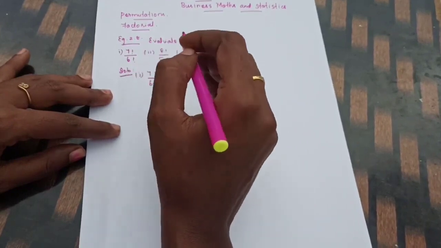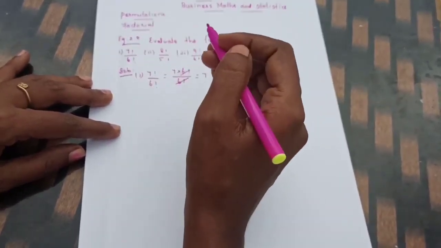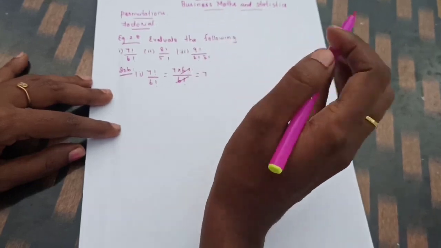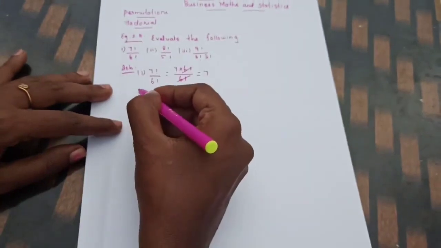Otherwise, no problem. 7 factorial means 7 into 6 into 5 into 4 into 3 into 2 into 1. 6 factorial means 6 into 5 into 4 into 3 into 2 into 1. If you are cancelling all the values, you will get the remaining 7. Both are the same. Okay, that's all.